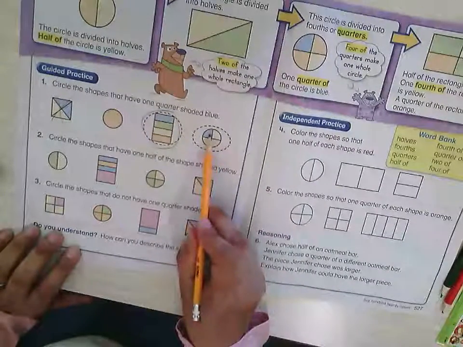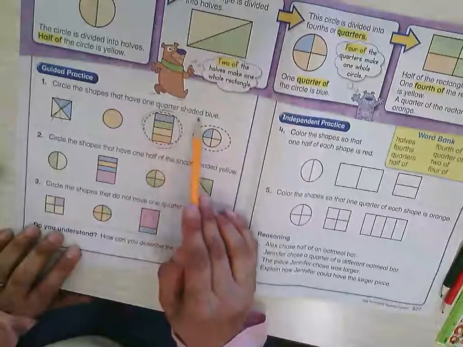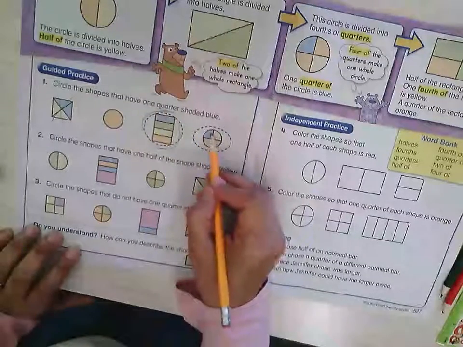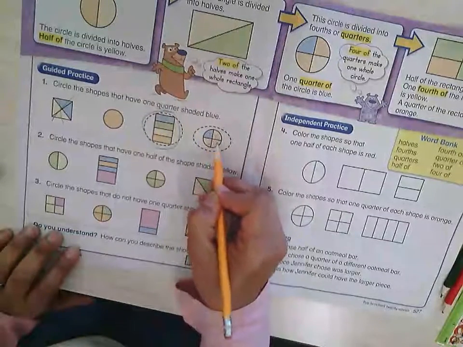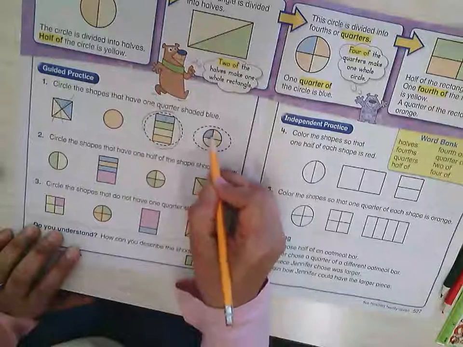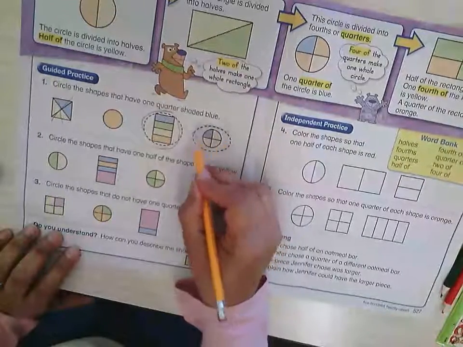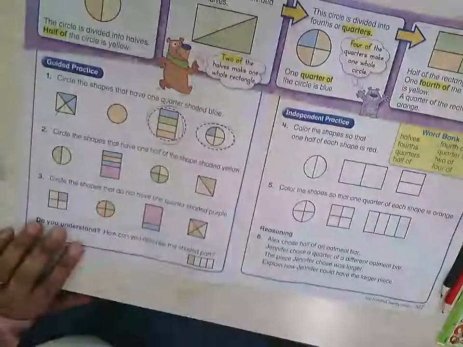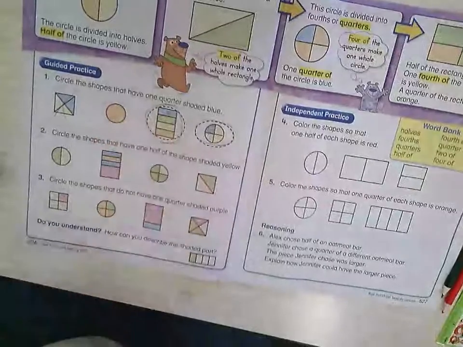Look at this circle. Do you have 1/4 shaded blue? Yes. I have total 4. 1, 2, 3, 4. 1/4 is blue. Yes. So that's the right choice. This is no.